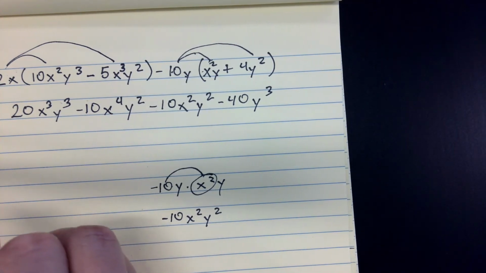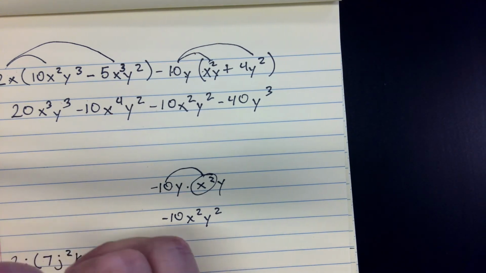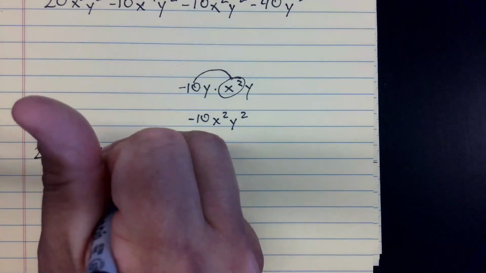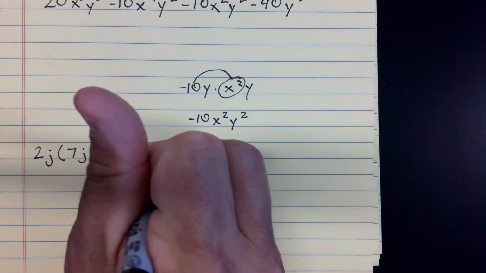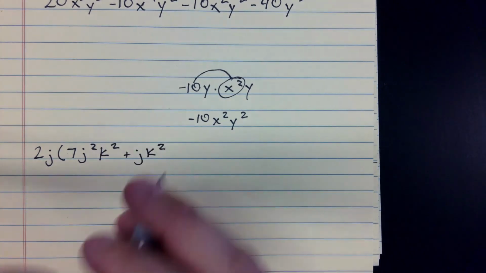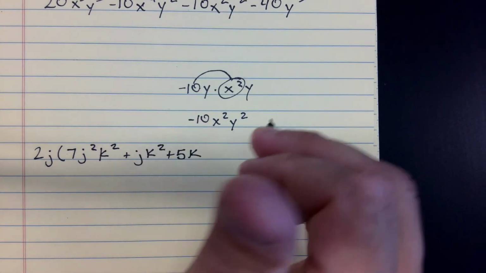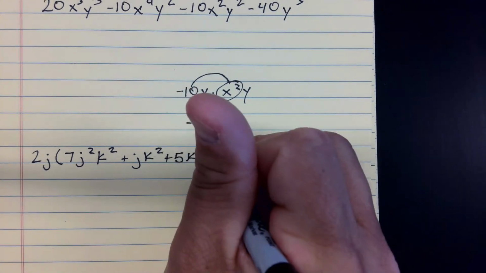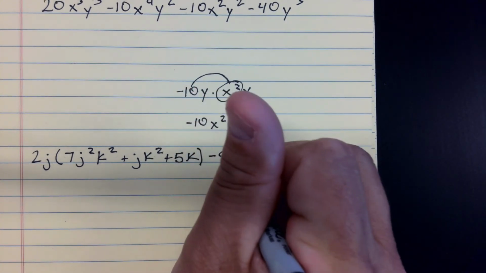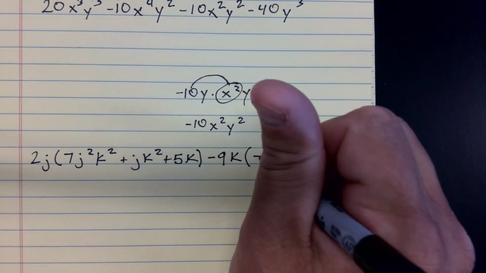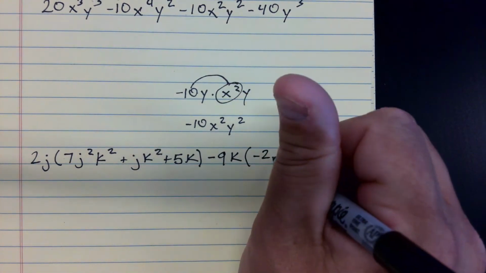I hate J's. Is anyone else thrown off that I'm using different variables? I hate J's and K's. That's why I'm doing it. That's what makes this a 10 for me.